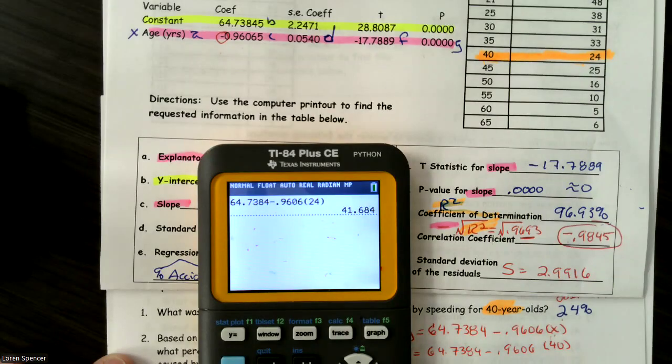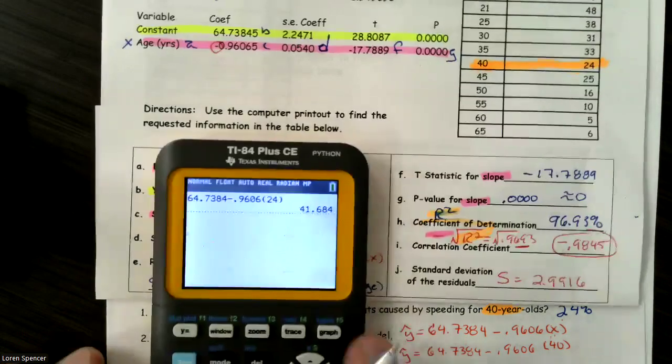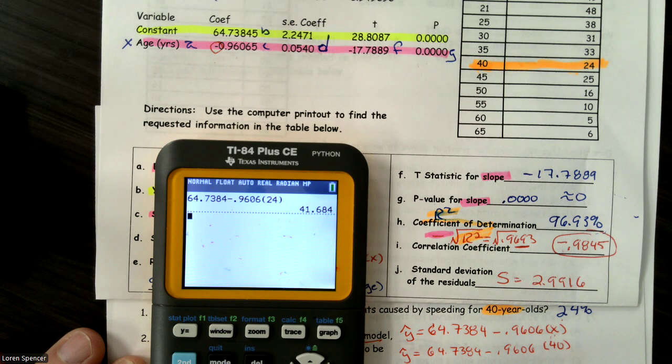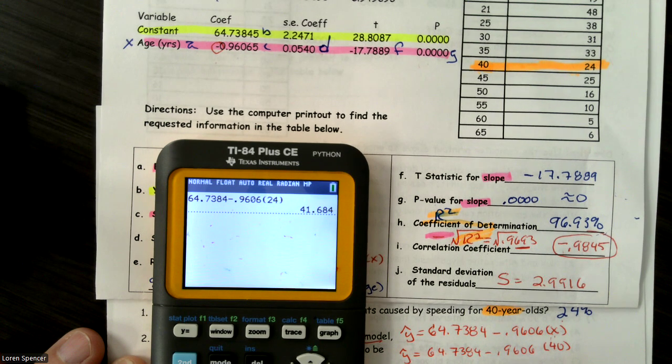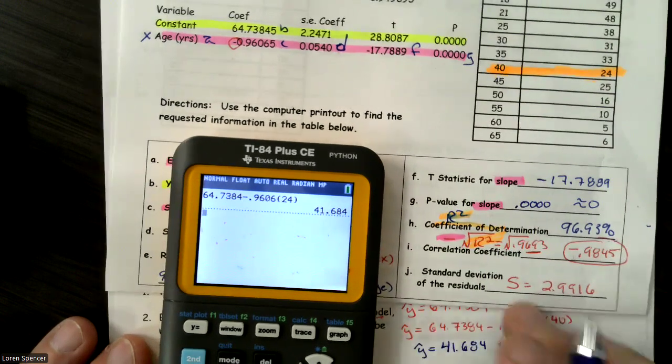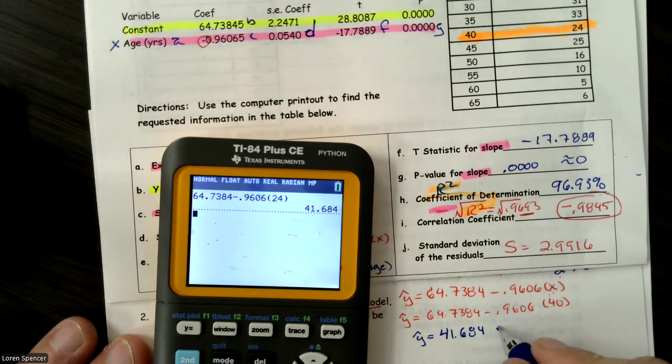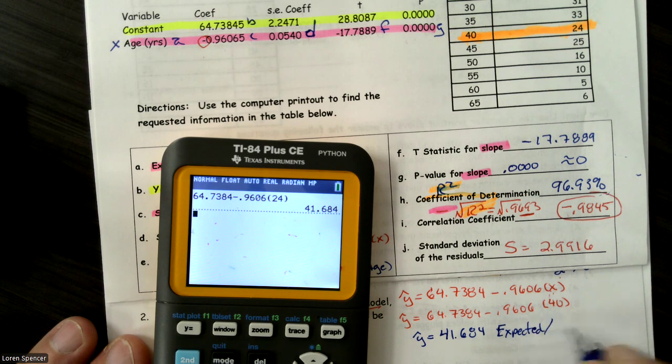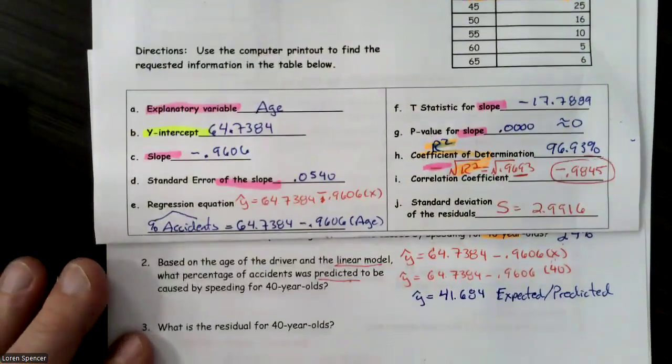And we get 41.684. So our y hat equals 41.684. And once again, this is our expected or predicted. They could have asked for either one, and it means essentially the same thing.